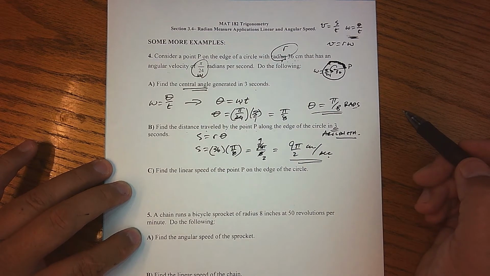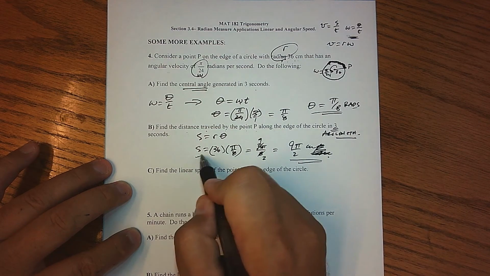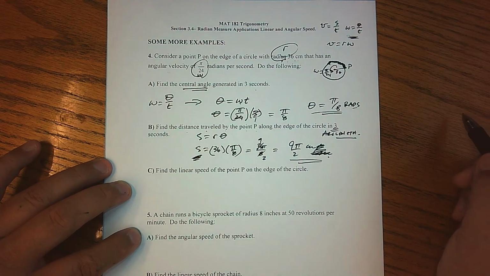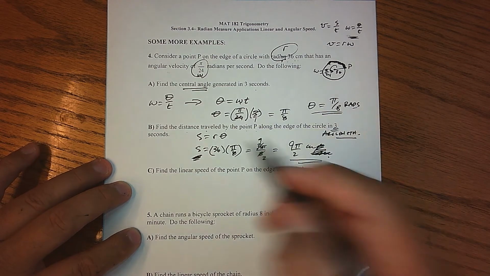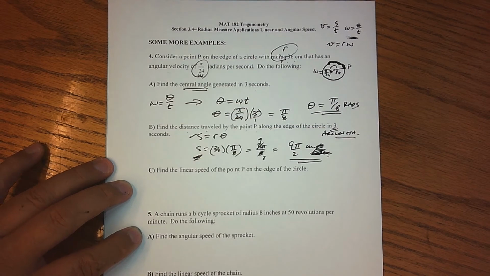Actually no, we're not talking a rate, we're talking a distance. So we basically just traveled 9 pi over 2 centimeters. Sorry, I'm getting into the next one. So there you have it. We actually had to break out an old formula from section 3.2.